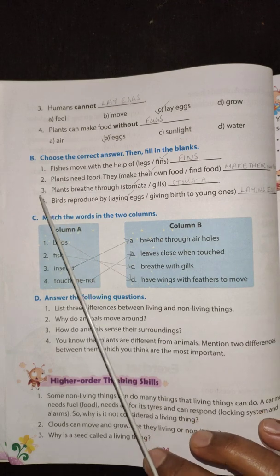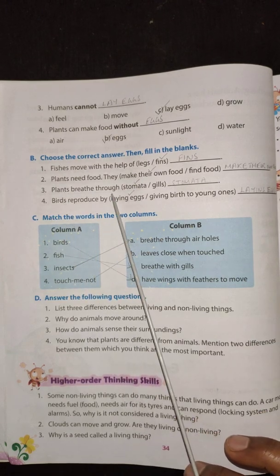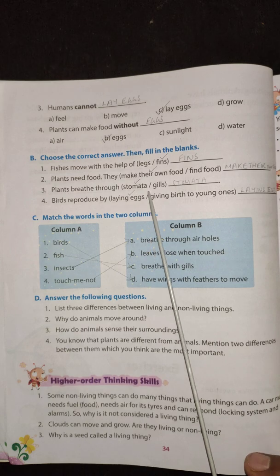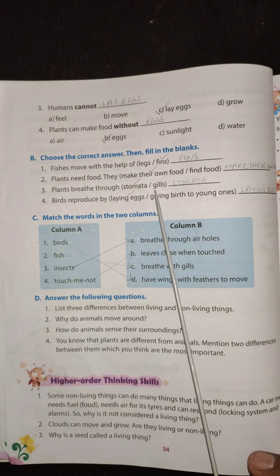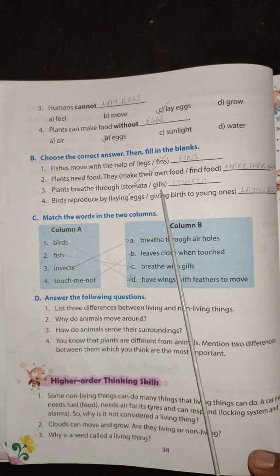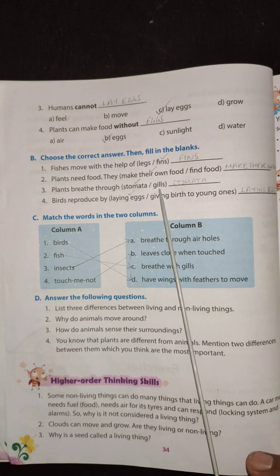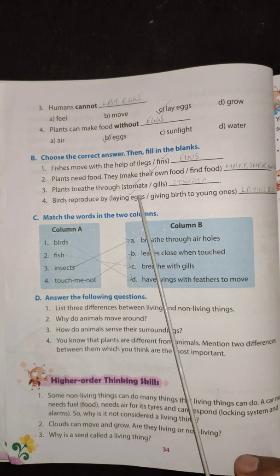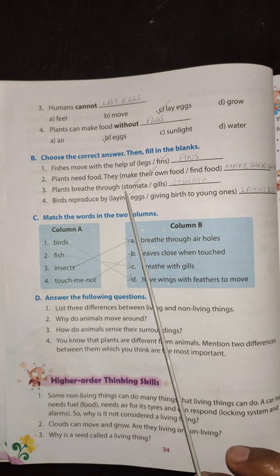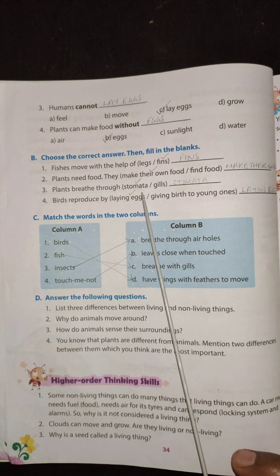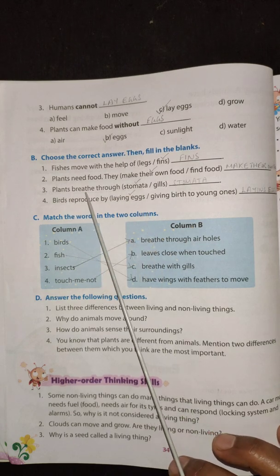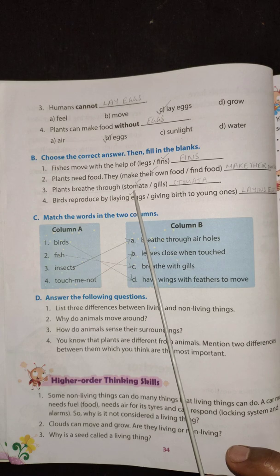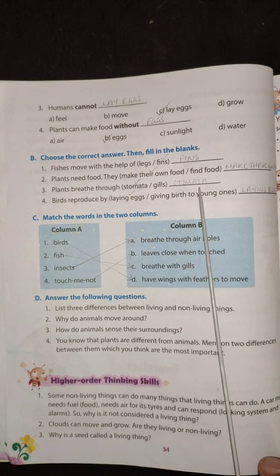Then third question. Plants breathe through gills, stomata. Gills are the structures used in animals living in water, like fishes, for respiration or for breathing. Whereas plants have tiny pores present in their leaves called stomata, through which they breathe. Plants will breathe mainly through stomata. So you need to write this option in the blank space.